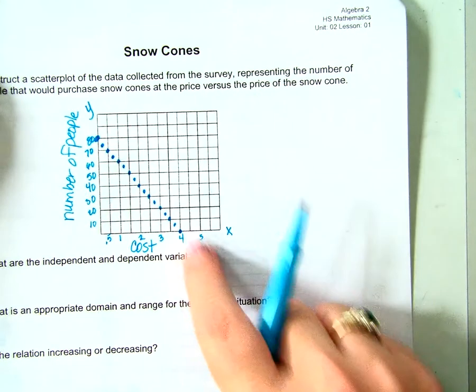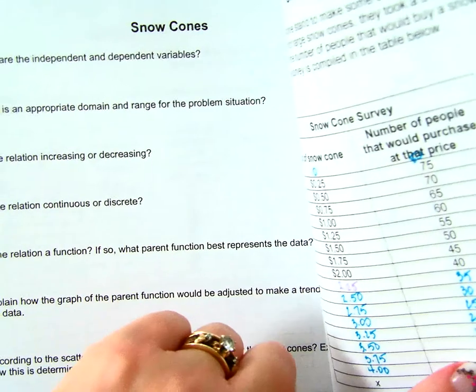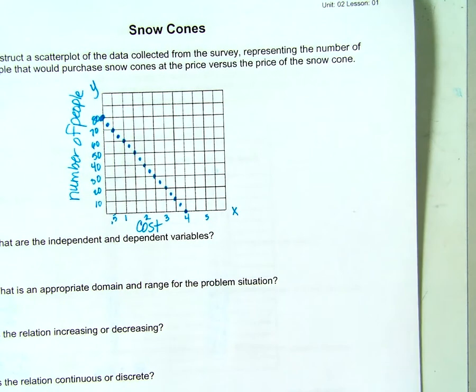Where's it supposed to cross the x-axis? When x is 4, it's supposed to be 0, right? Is that correct? Okay.